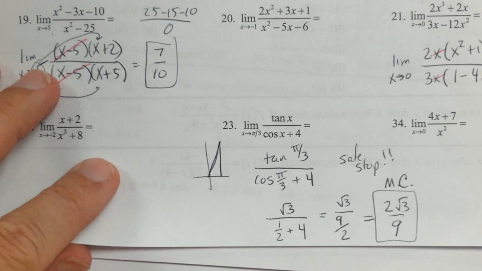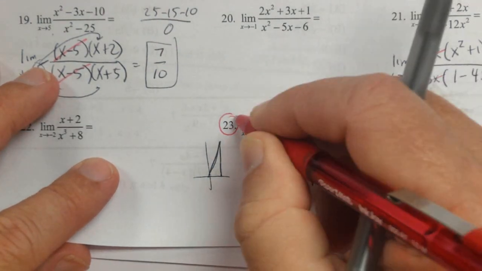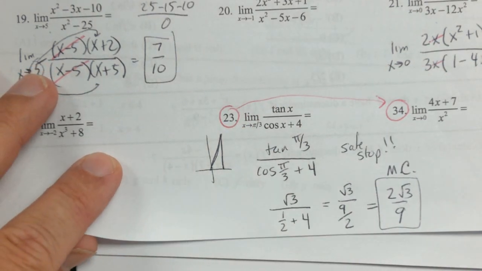Oh, I just realized this. This is why it looks like this worksheet has so many problems, because we went from 23 to 34.